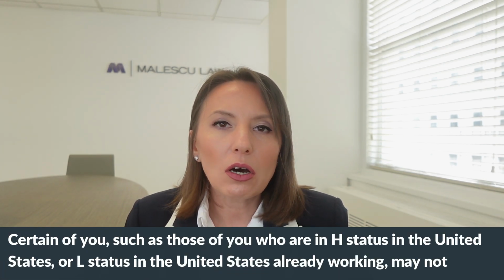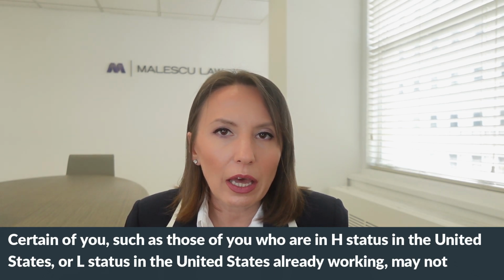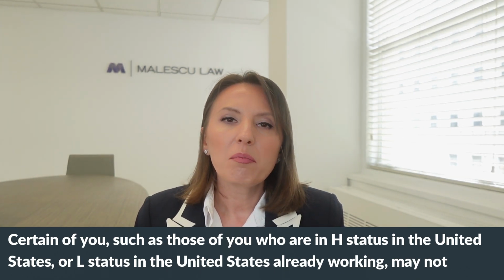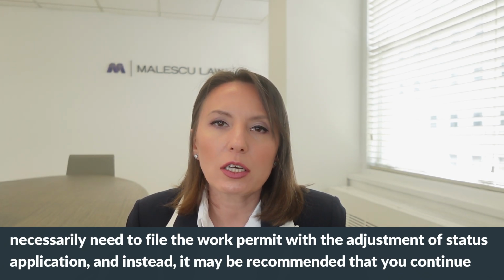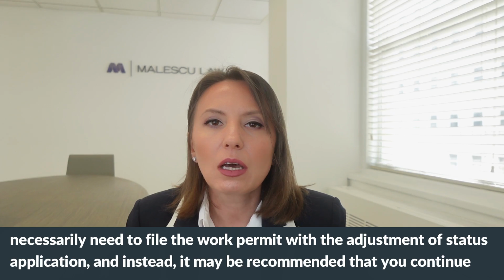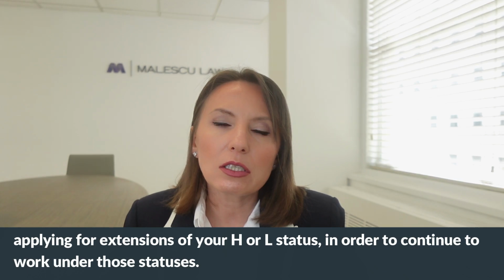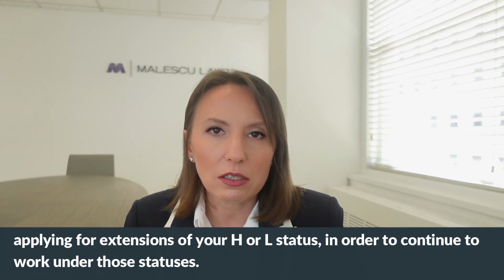Now, certain of you, such as those of you who are in H status or L status in the United States already working, may not necessarily need to file the work permit with the adjustment of status application, and instead it may be recommended that you continue applying for extensions of your H or L status in order to continue to work under those statuses.